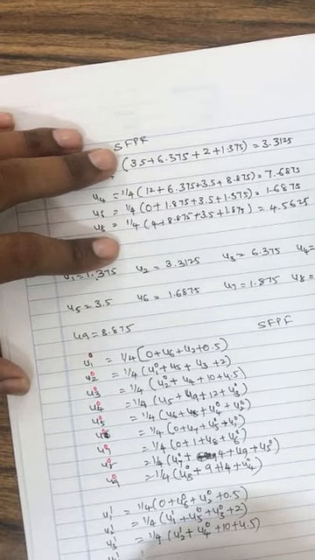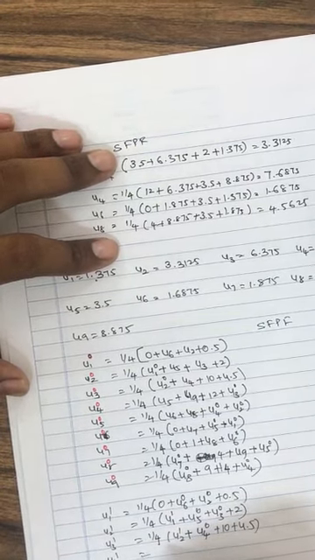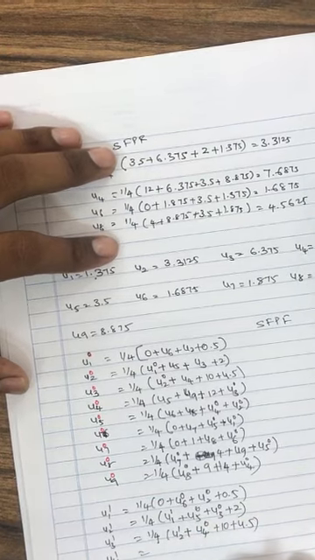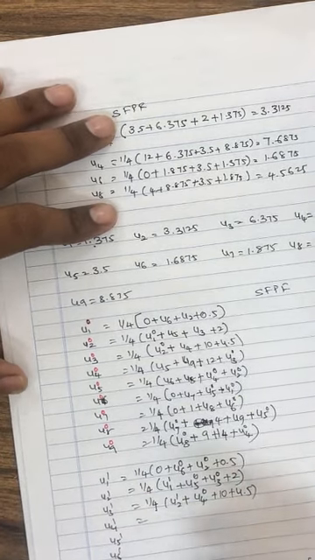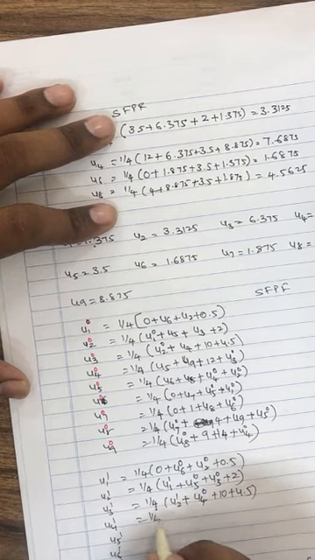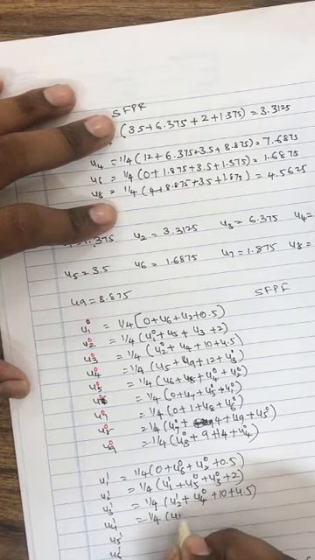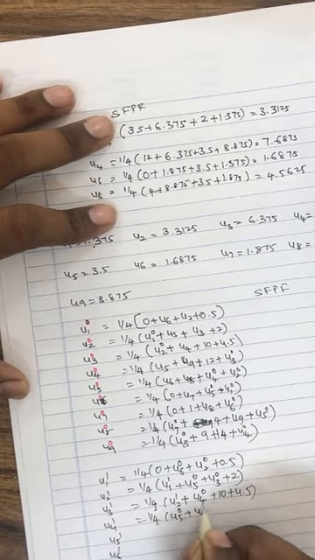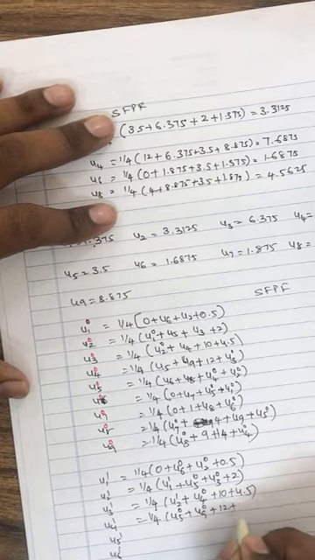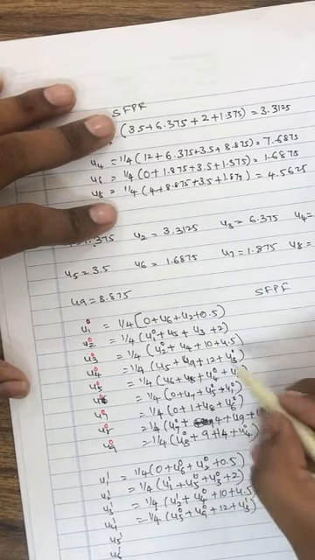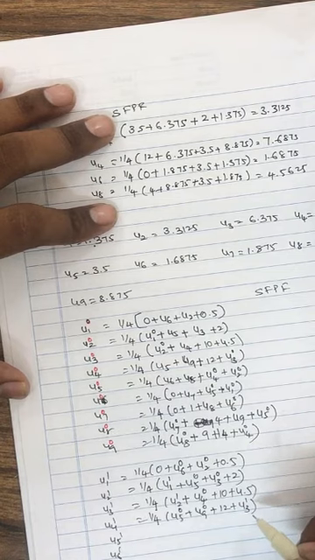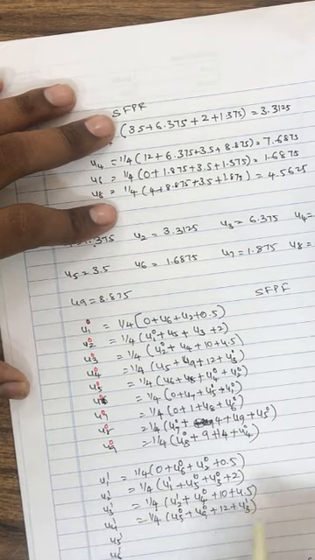So in every step you have to check whether you are getting the updated values or not. If you are getting the updated values, then you have to use them. So u4 is 1/4 of (u5 naught plus u9 naught plus 12 plus u3 1). Earlier it was u3 naught, here you will get u3 1, which is nothing but the updated value.